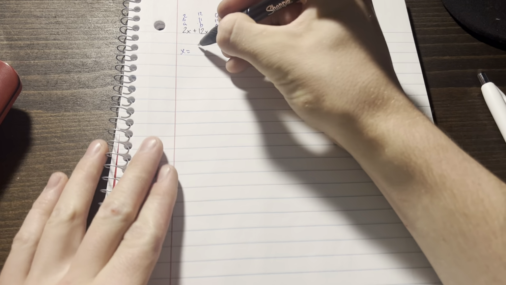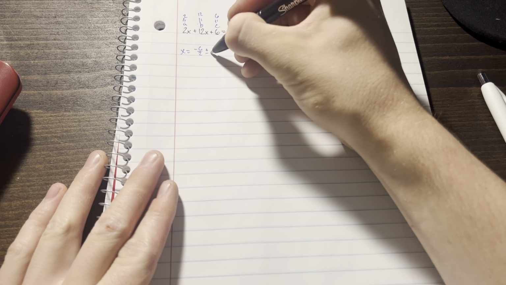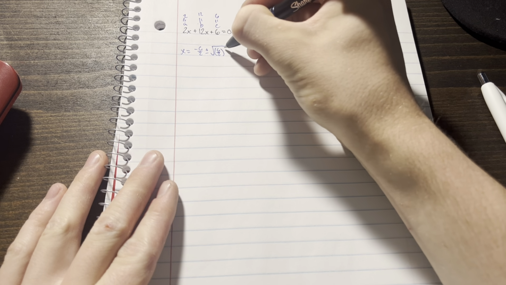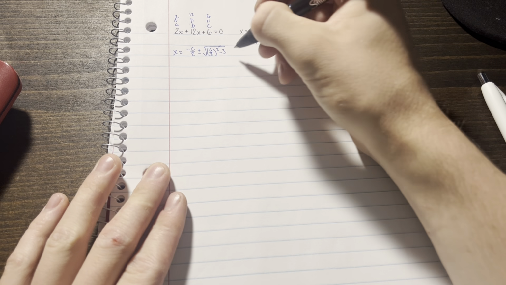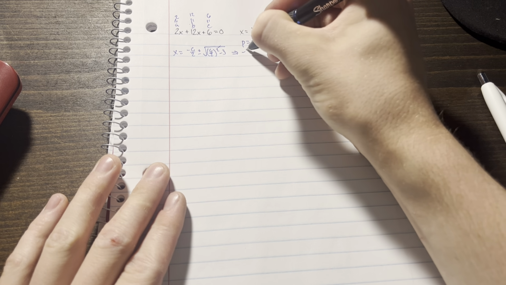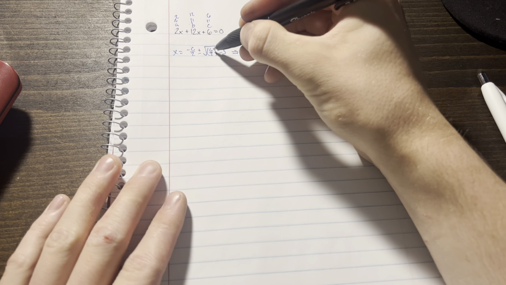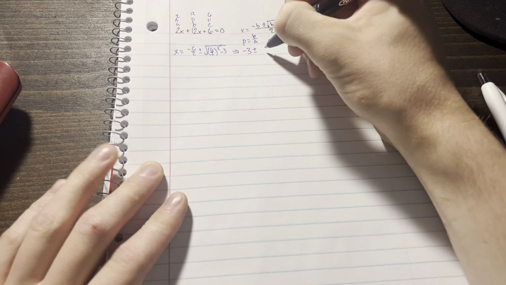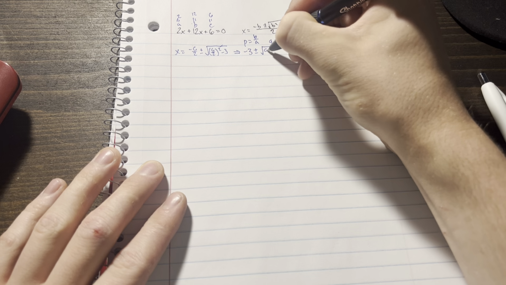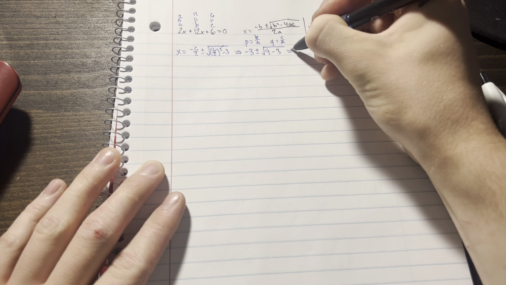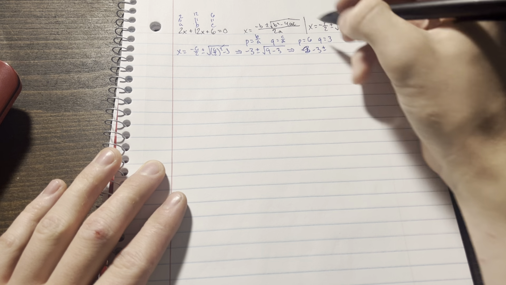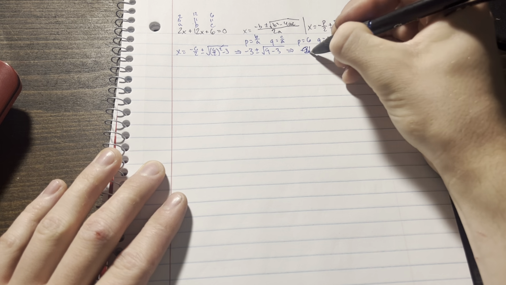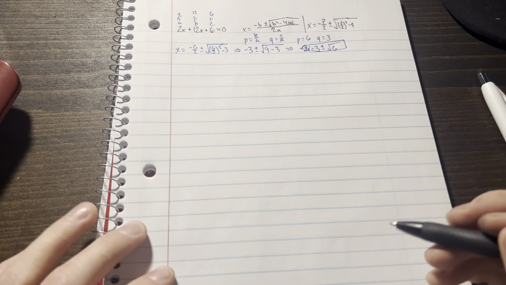Now we can just plug it into the equation, where we get x is equal to negative 6 divided by 2 plus or minus square root of 6 divided by 2 squared minus 3. And now we know 6 divided by 2 is 3, so negative 3 plus or minus square root of 3 squared, which is 9, minus 3, and you get your final answer: negative 3 plus or minus square root of 6. Now that is your final answer, or your final two answers.